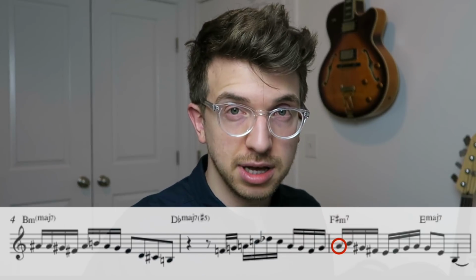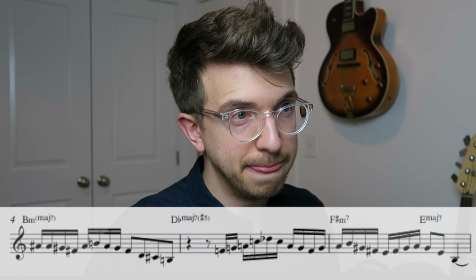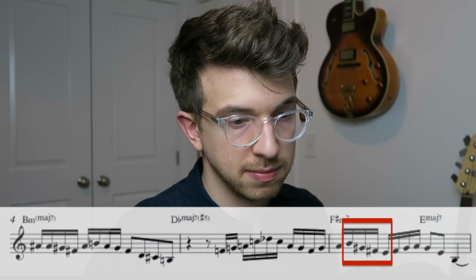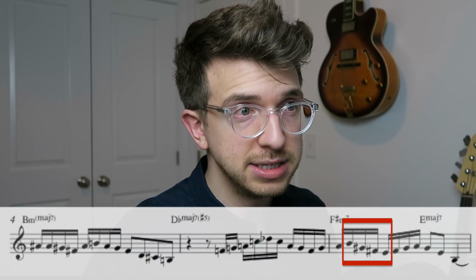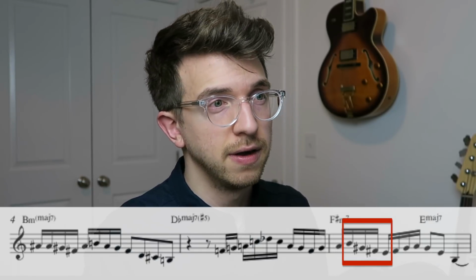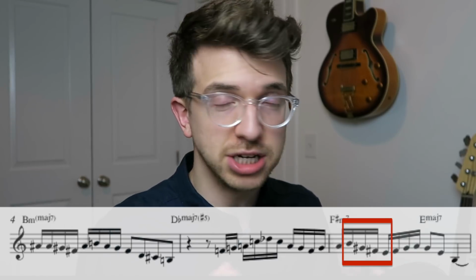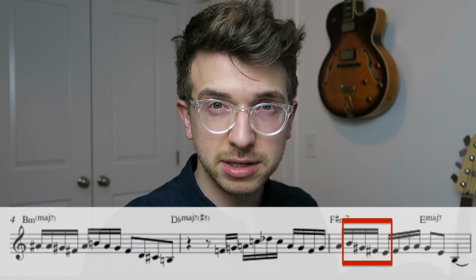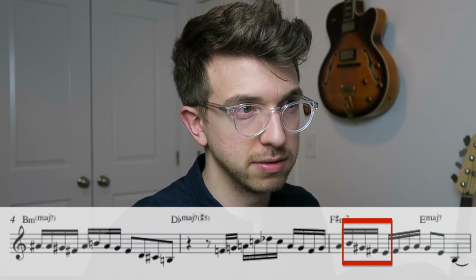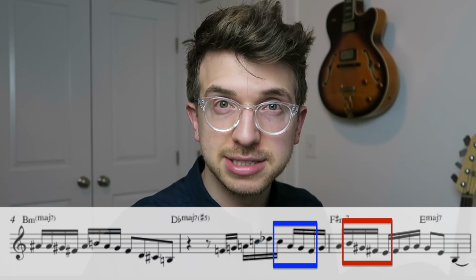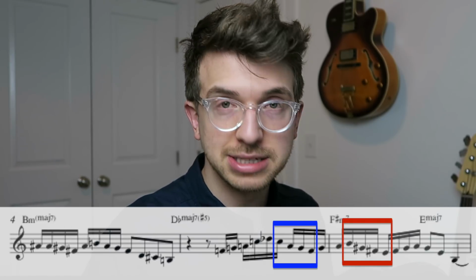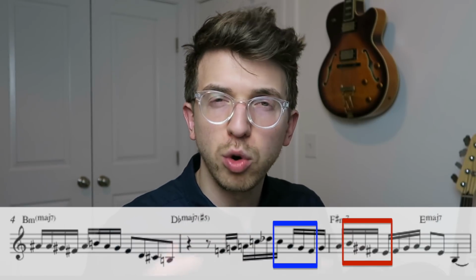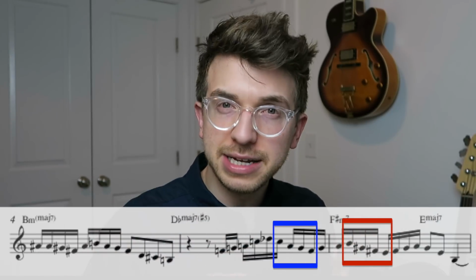Now something else happens next that's kind of interesting, and that is this line right here: B, G sharp, F sharp, and E. This is basically what I just played, but a half step lower. Remember I pointed out that pentatonic sort of scale thing that was happening here? That F, G, A, and C? Well, the next measure has the same thing down a half step. Now the note order is a little bit different, but the note set is the same.